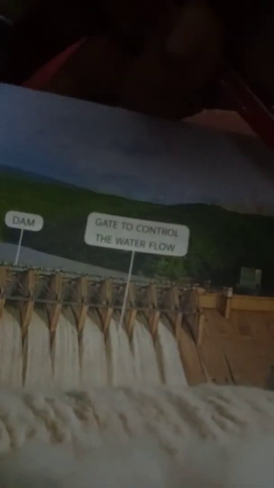See, this is a dam. Okay, children, this is called a dam.